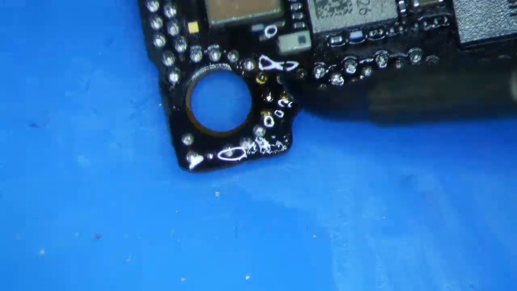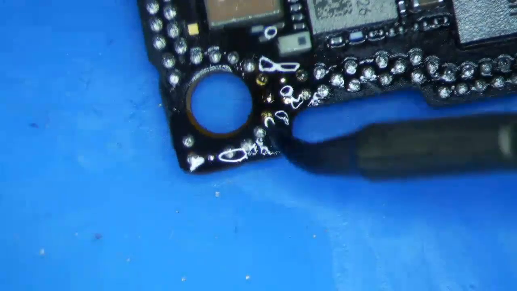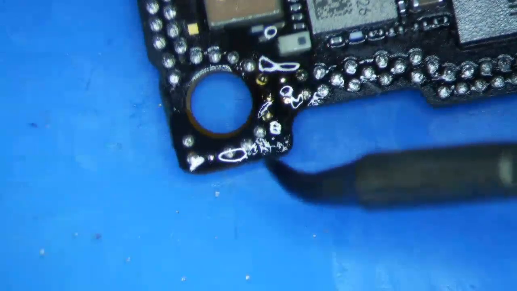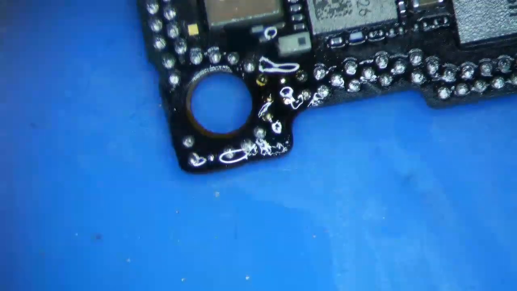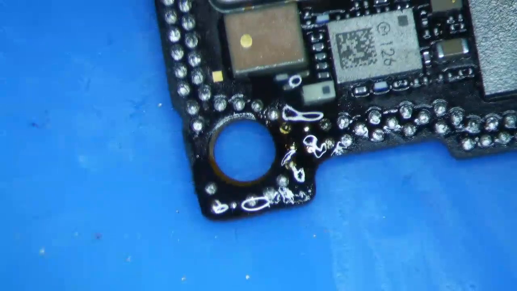I mean, I probably didn't even really need to touch that one up, but then I got a little bit excited, and no, it was too much. Anyways, I'm not gonna touch that anymore. That's good enough for me, but I do need to clean that up a little bit.